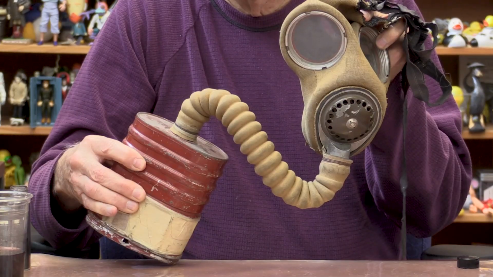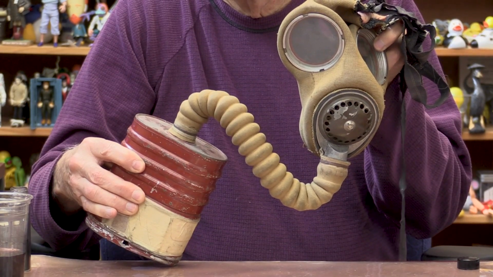Let me show you one of my historical items. It's a prized possession because it dates back to the First World War. What is it? A gas mask. Chlorine was used in the First World War as a poison gas. Terrible stuff. But there was a way to kind of protect yourself. And that was with a gas mask and a filter.